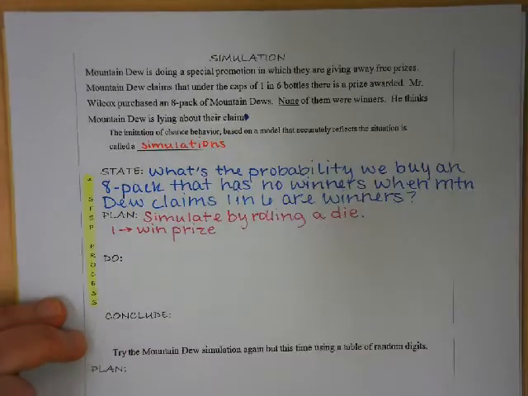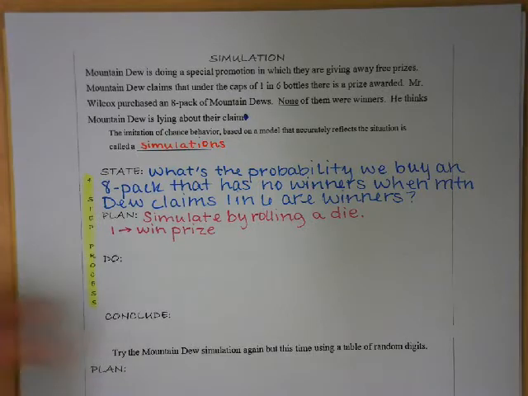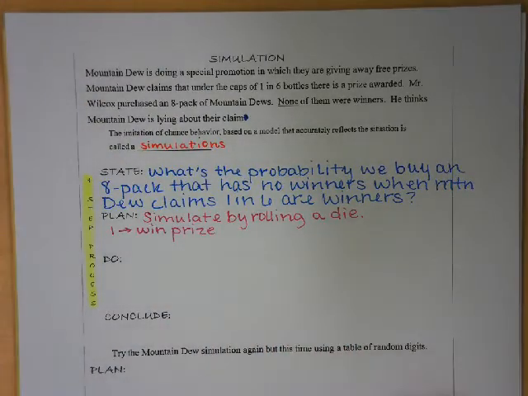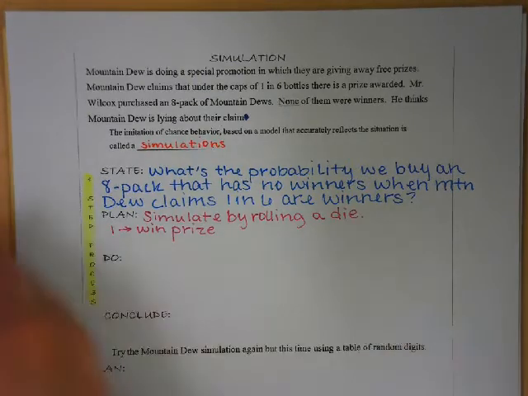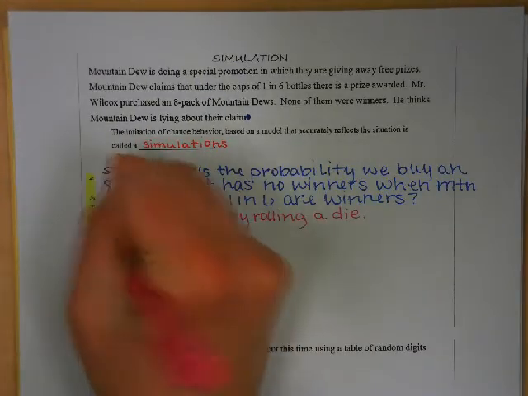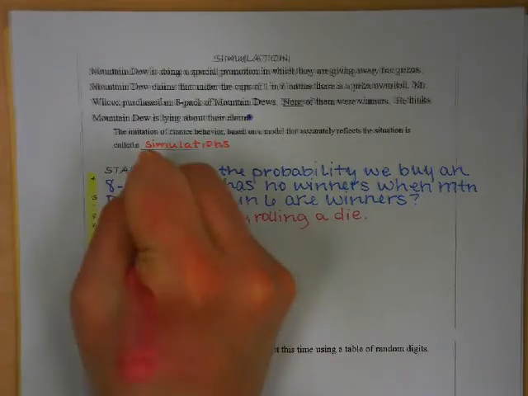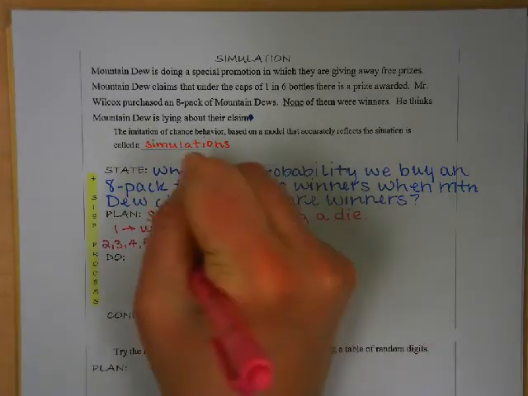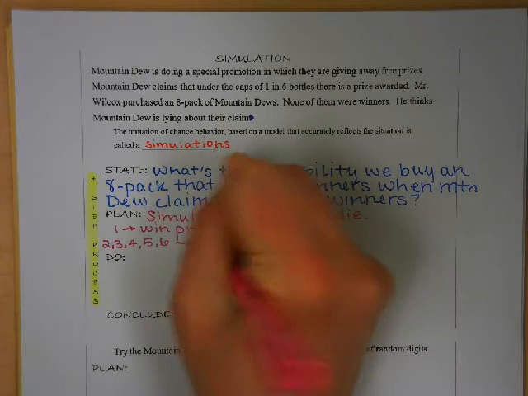Which means 2, 3, 4, 5, 6. 1.5 is not something I get when I roll the die, Nate. Gotta use something that's gonna show up when I roll my die. So 2, 3, 4, 5, and 6 mean no prize.